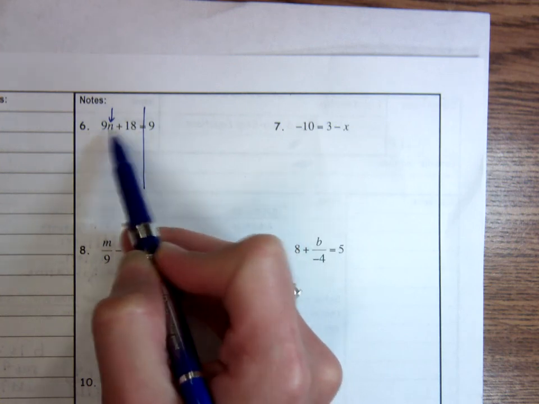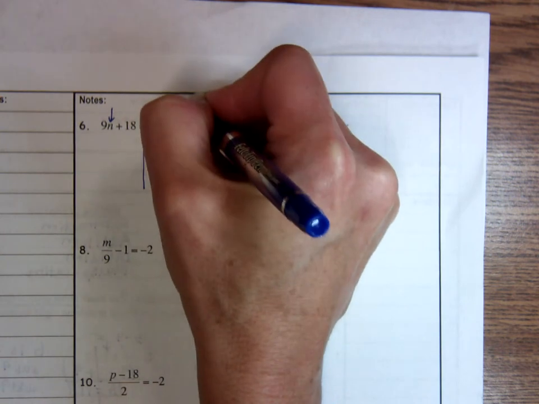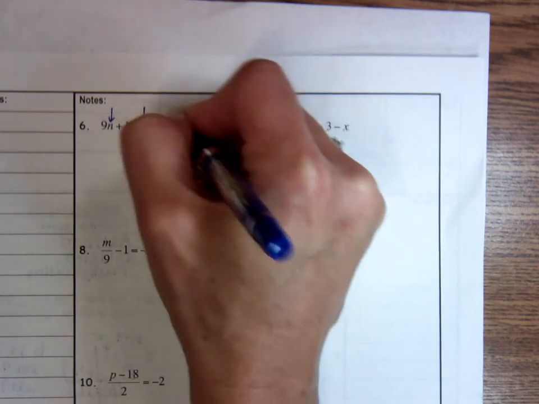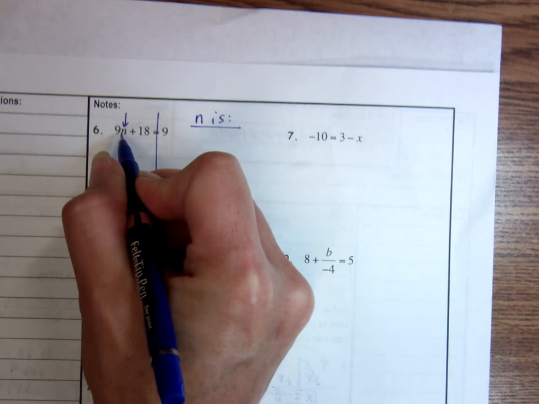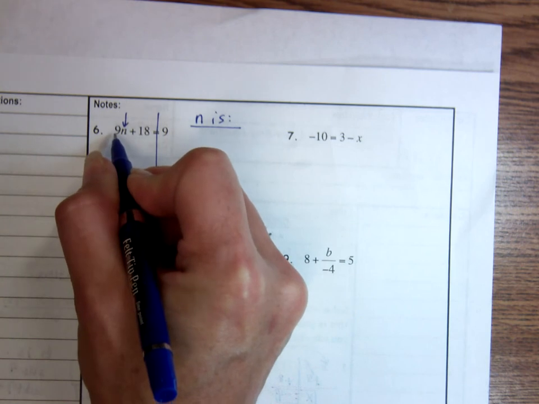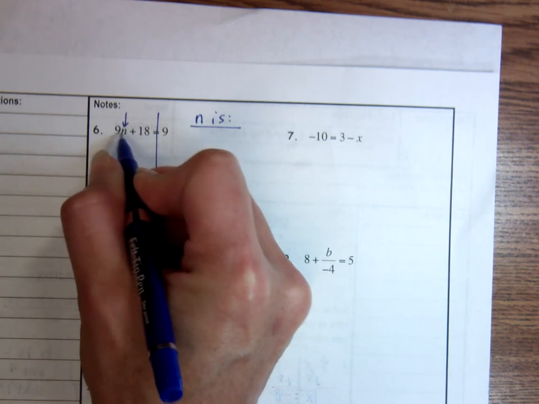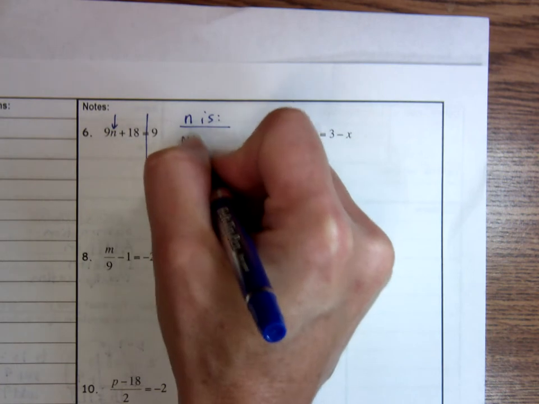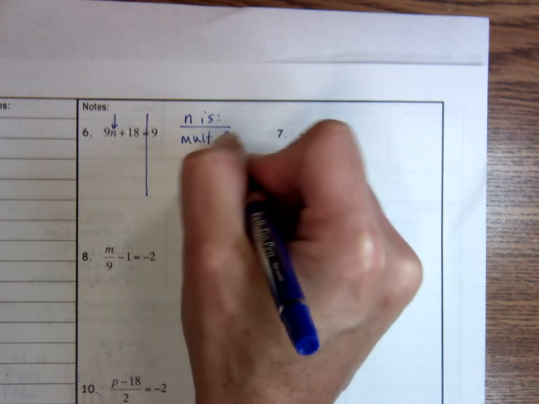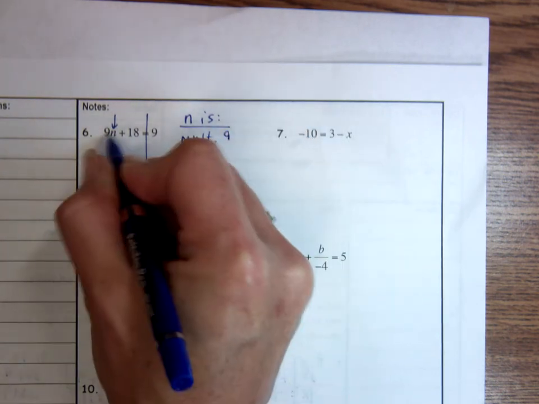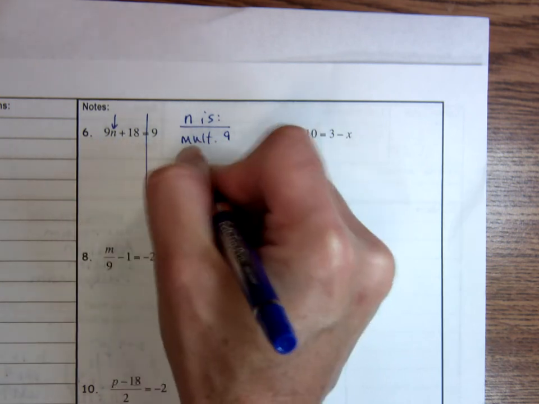So what we want to write down is whatever is closest to the n, this is what we write first. So what's closest to the n this time is that it's being multiplied by 9. Remember that if it's next to each other, that means multiply. So it's being multiplied by 9. And what else is happening? It's being added by 18.